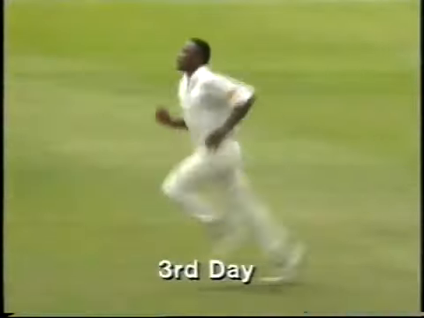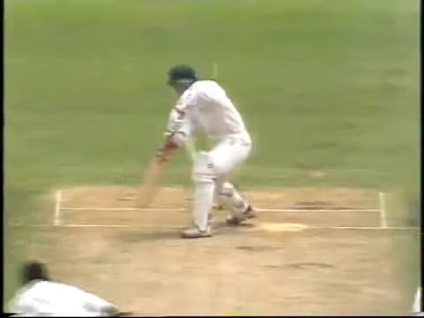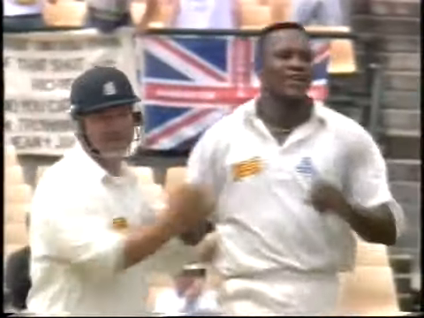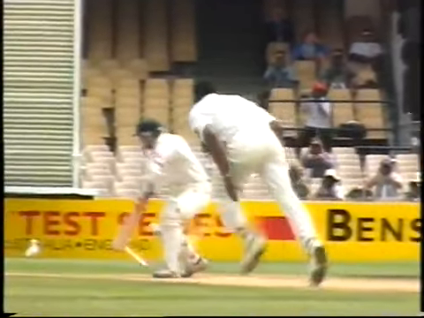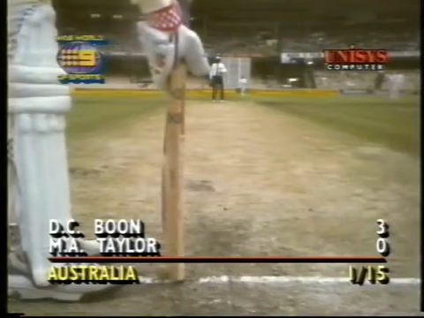Devon Malcolm looks like he's got a good rhythm going at the moment. Oh, bowled him! He's dragged it back onto the stumps. Malcolm has struck. That wasn't a very clever shot. Inside edge onto the stumps. And that is 100 wickets for Devon Malcolm. All of a sudden, the test match starts to look a whole lot different for them.